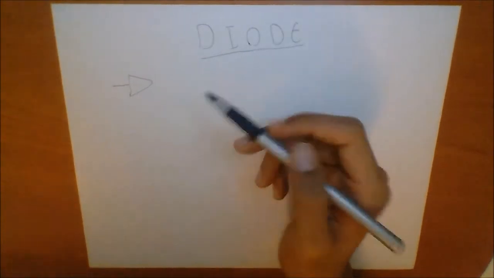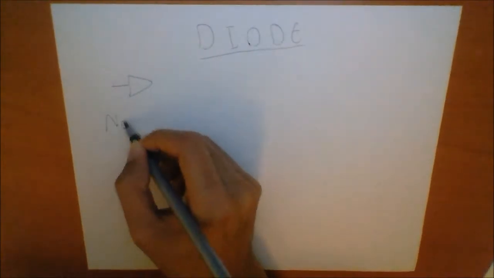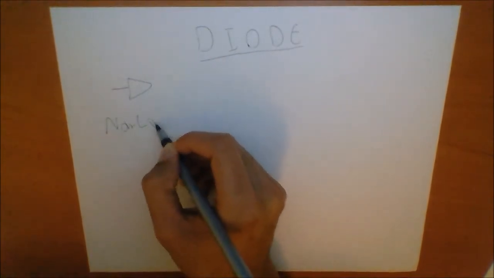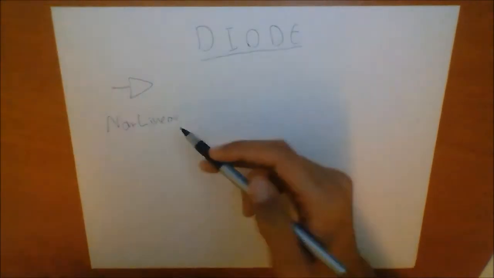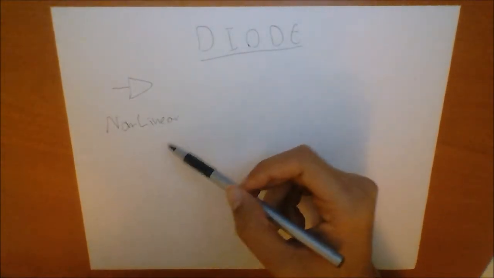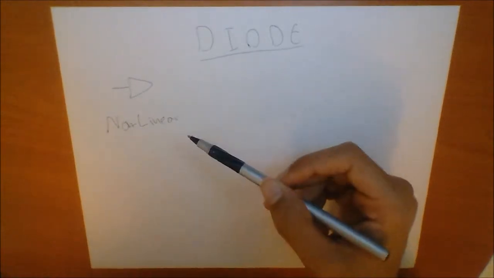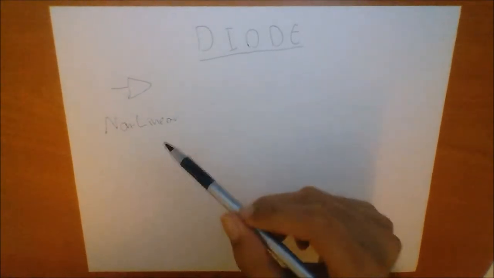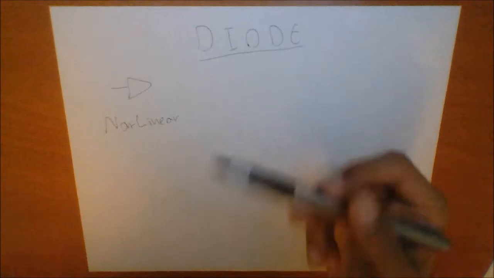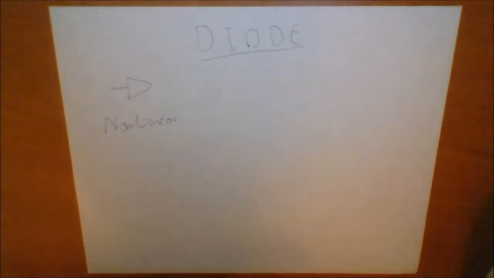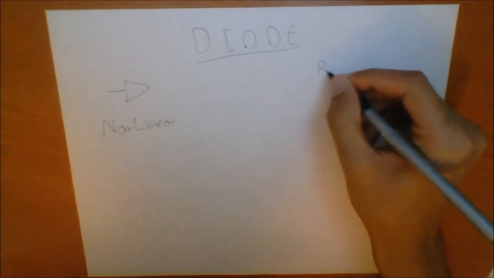Now, a diode can be described as a non-linear circuit element. Now, what does this mean, non-linear? Because this characteristic is very crucial when it comes to the diode and how it functions. So it's important you know what we mean by nonlinear. Well, to understand what nonlinear means, we should look at a linear circuit element, like a resistor.